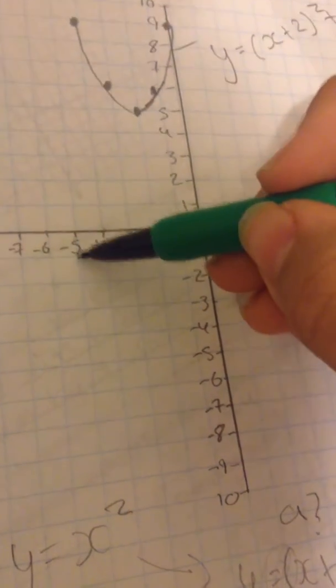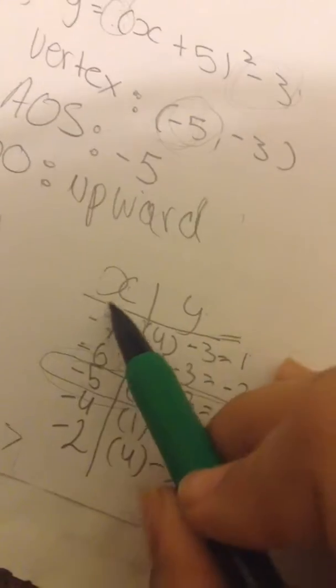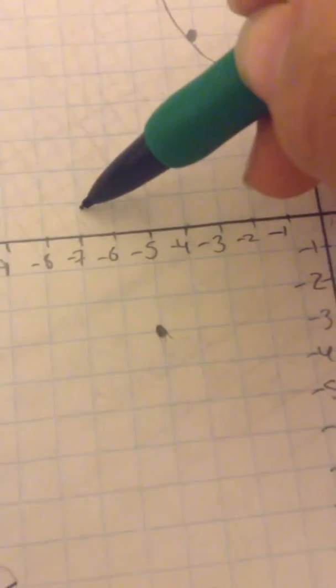And then again, you basically plot. So when your x is -5 and your y is -3, that is our vertex. Woohoo! So we got that part done. Now we go on. So -7 and +1. When your x is -7, your y is +1, so you plot it there.